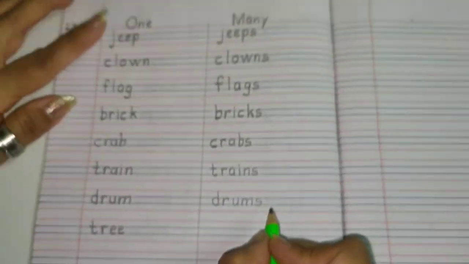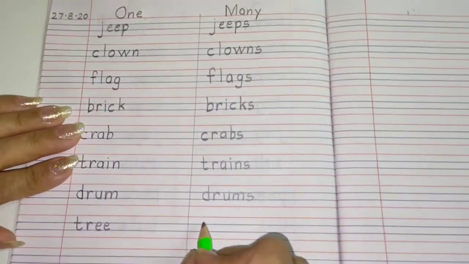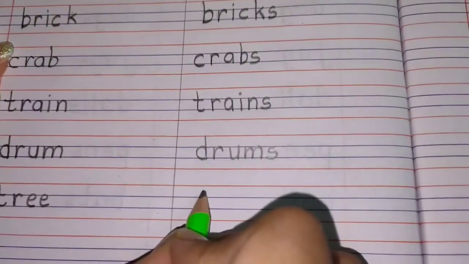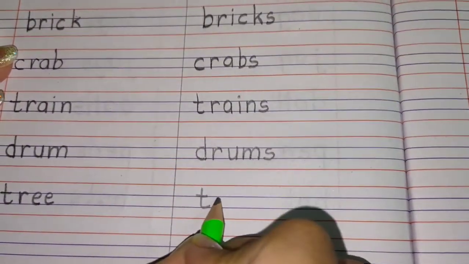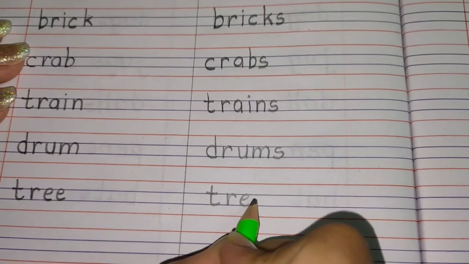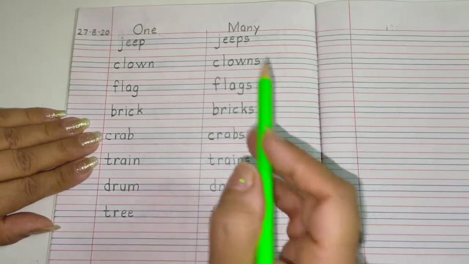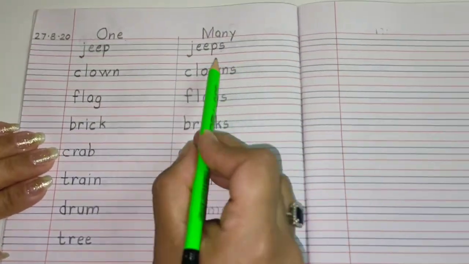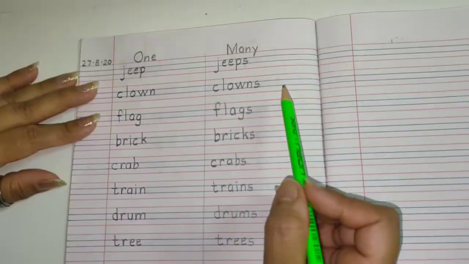And the last is one tree. Many trees is called trees. More than one tree, trees. T R E E S. Trees. You saw, children, when we write many, we add an S behind every word.